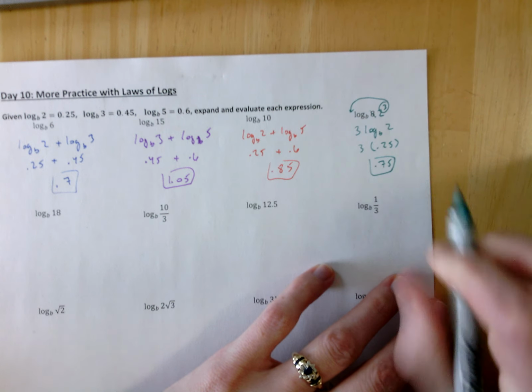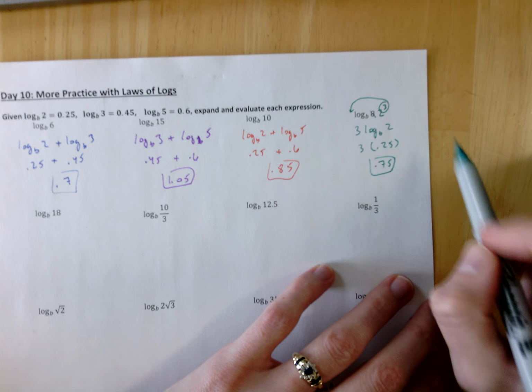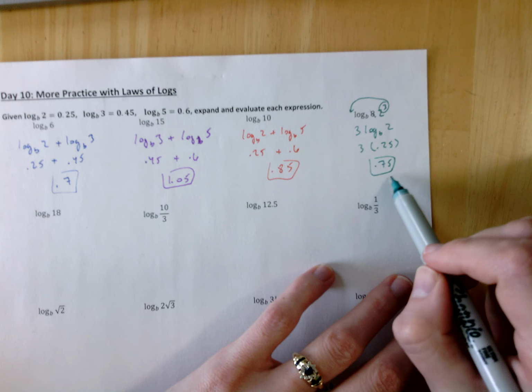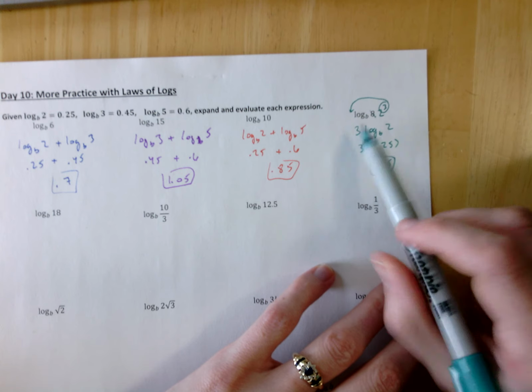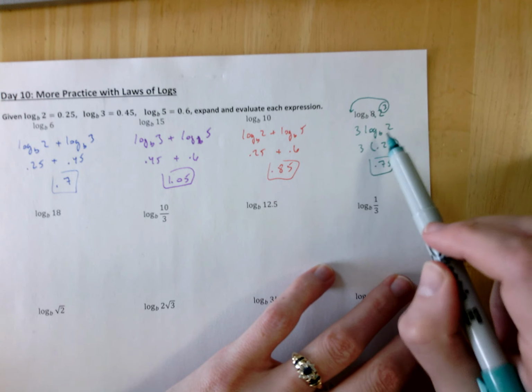That's the same answer you would have gotten. Think about it: if you had broken it down into log base b of 2 plus log base b of 2 plus log base b of 2, it would have been 0.25 plus 0.25 plus 0.25. You get the same answer either way. That's why this property works, and why you can drop that 3 down in the front and say it's the same as 3 of those.